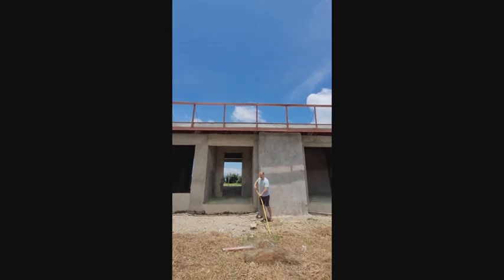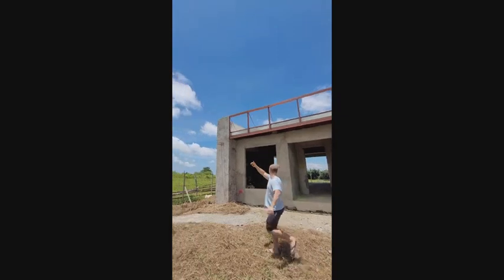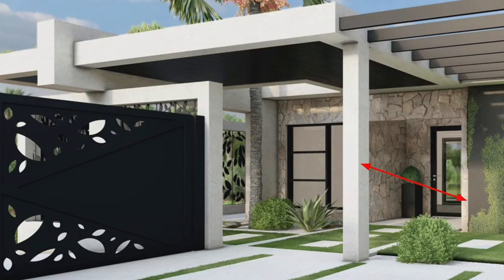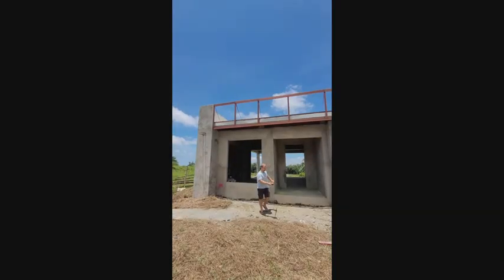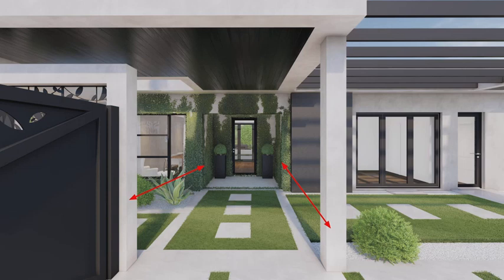Edge to edge of the column, and then it goes up like that with the screen. The next column will be flush with this face here on the inside to here. So that will be the first screen.